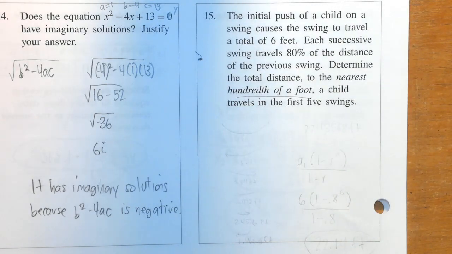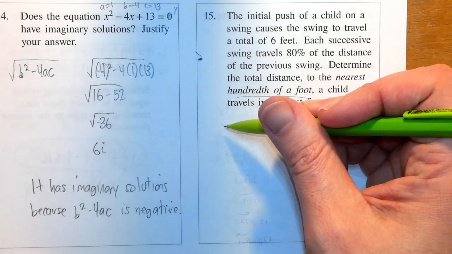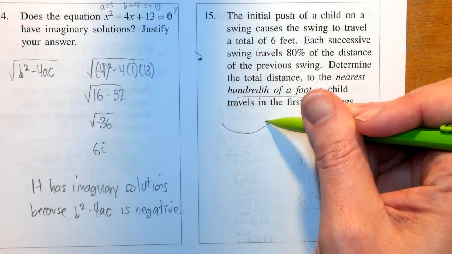So there's 2 ways to do this. I'm just going to show you both ways. The long way to do it is to just draw a picture.